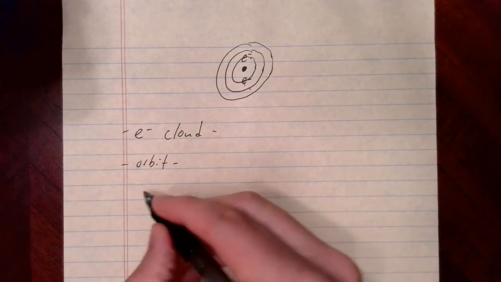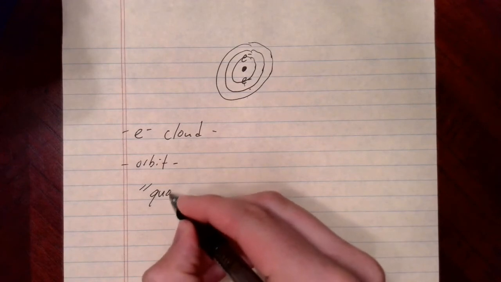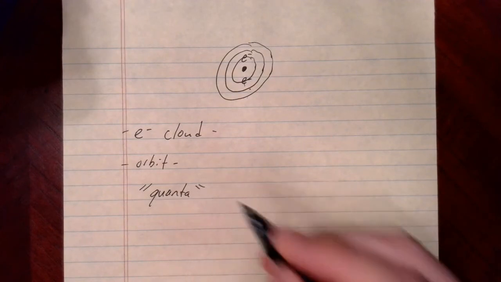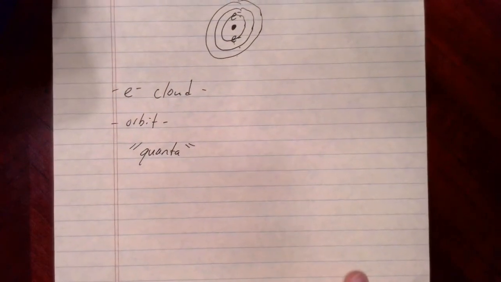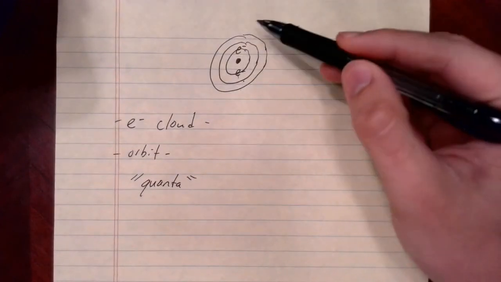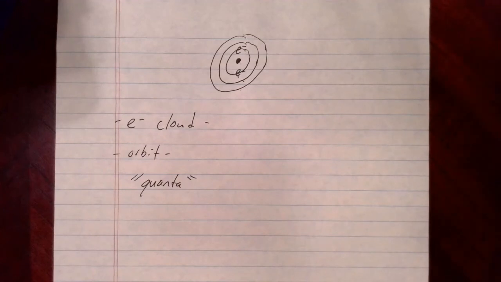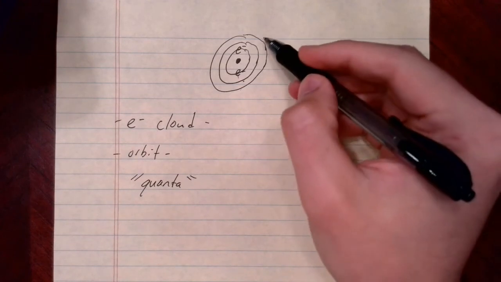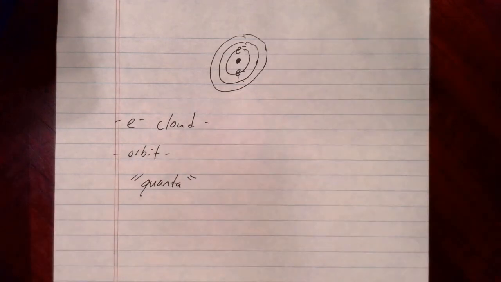So we have a term that is quanta, Q-U-A-N-T-A. A quanta of energy is the amount of energy needed for an electron to undergo a transition. Okay, so we say a quanta of energy is what is necessary to promote an electron to a higher energy level, or a quanta of energy is what is released when an electron moves from an excited state back down to its ground state. Okay, so this was Bohr's basic idea of the atom.